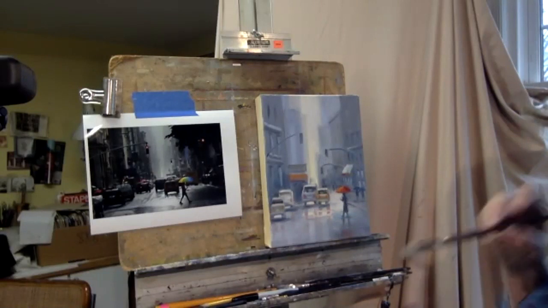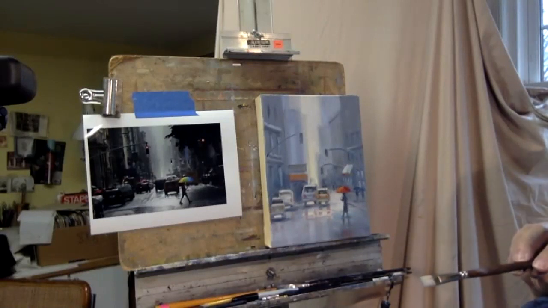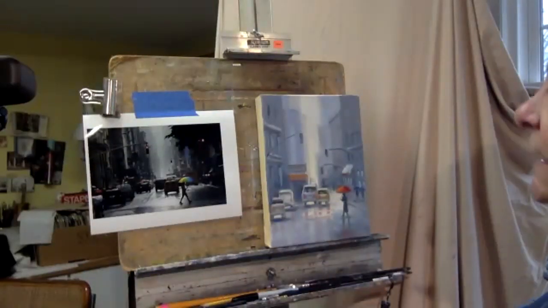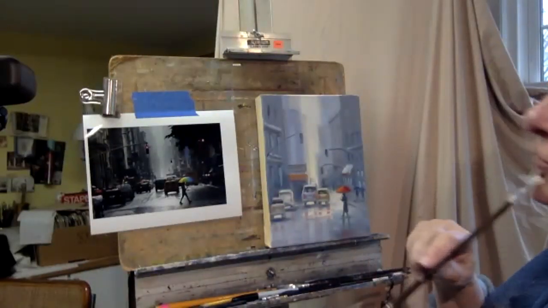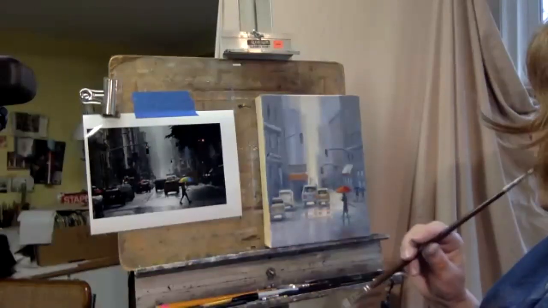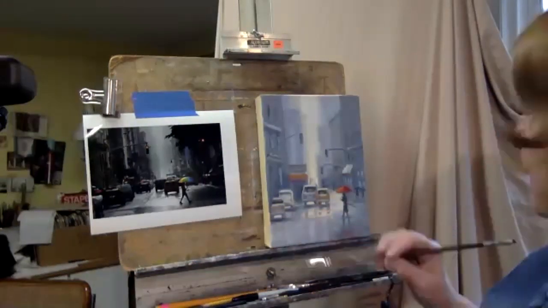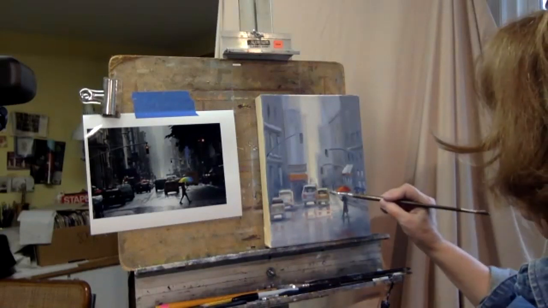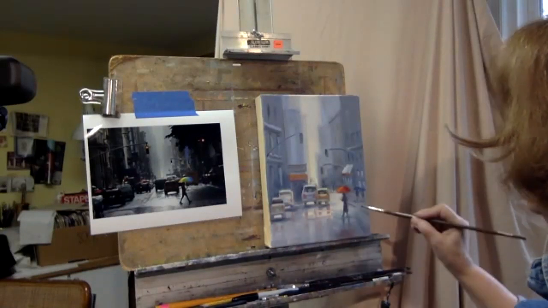Jane, what about the possibility of lights in the windows? In the windows here? Uh-huh. Do you ever do that? Could, but now you're changing your story. Right. Which is fine. I mean, if you want to change your story, you can. I was trying to make this about a rainy day and not about the glow of the city. Oh, right.